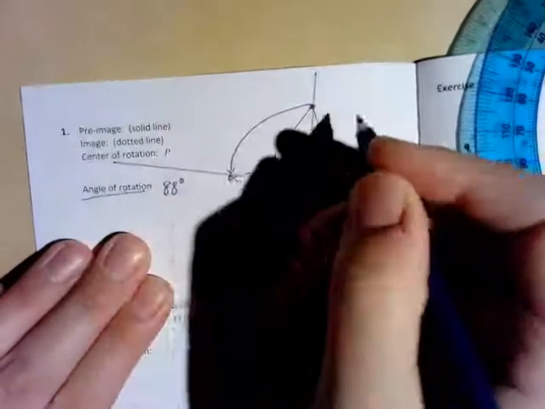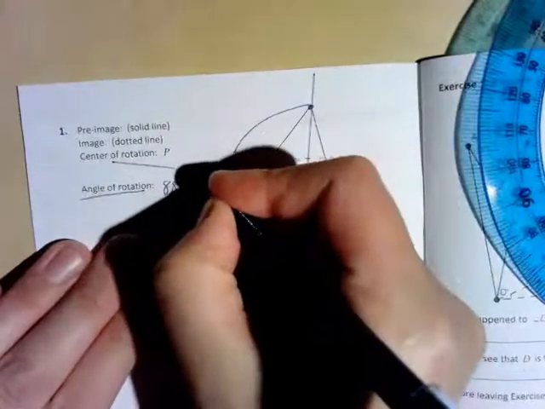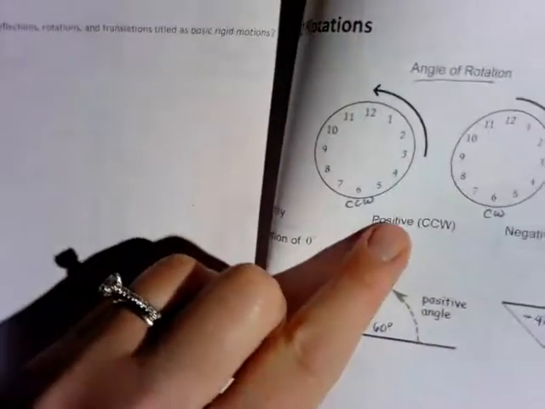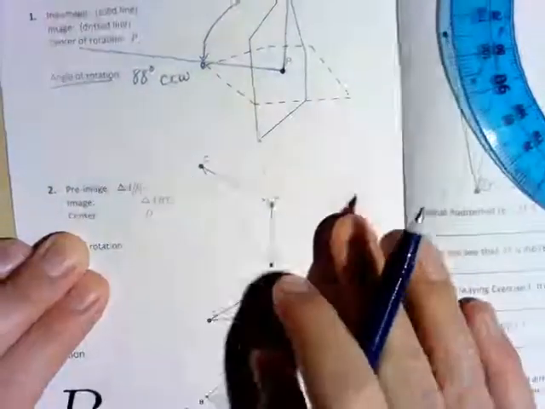88 degrees counterclockwise. Now, since it's counterclockwise, as we looked before, that means it's positive, so we would leave it positive. If we were measuring it this way, we might get a negative result.